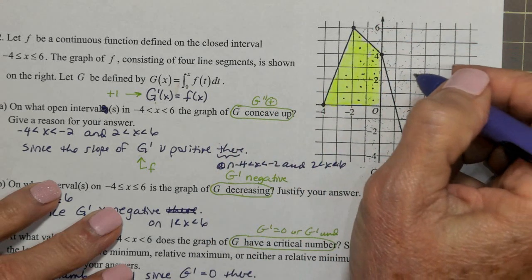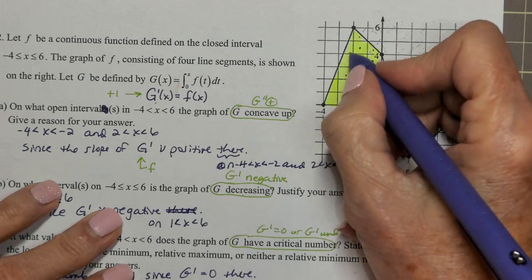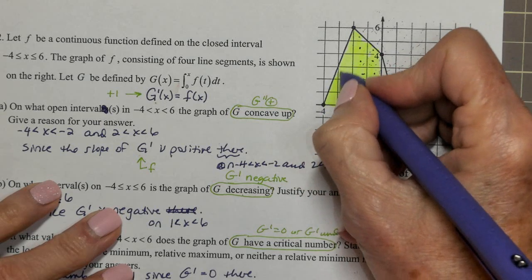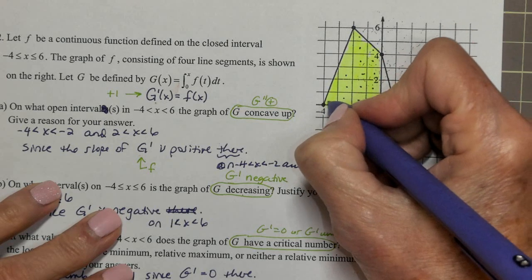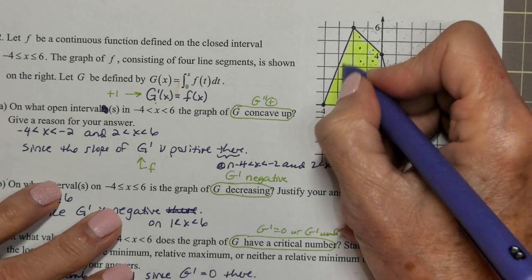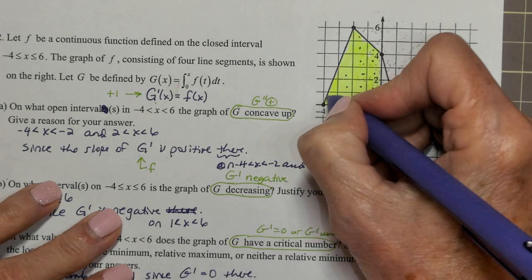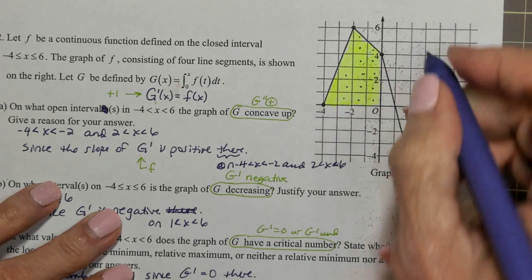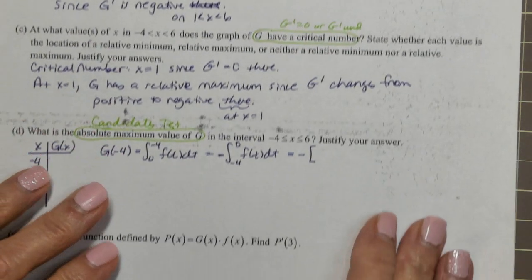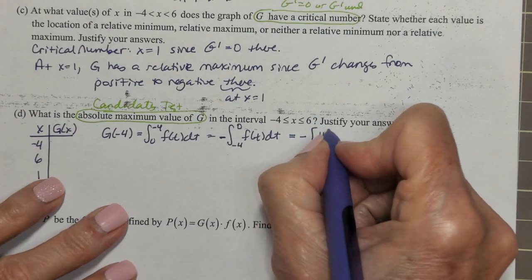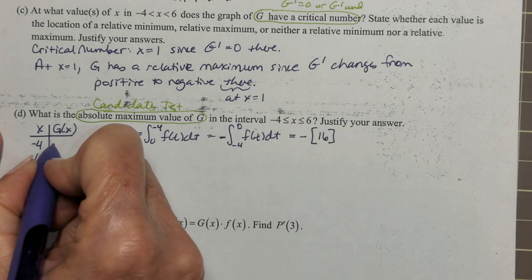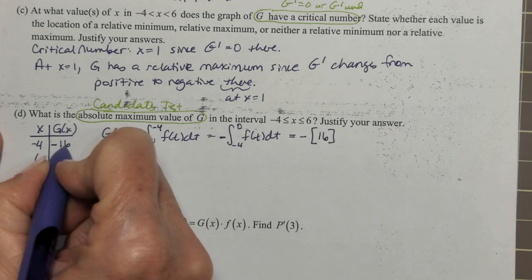So right now I have 13. And then I see these 2 pieces over here. These 2 pieces, if I put them together, I get a 3. So I need to add 13 plus 3, and that's 16. So the area there is 16. So g of -4 is a -16.